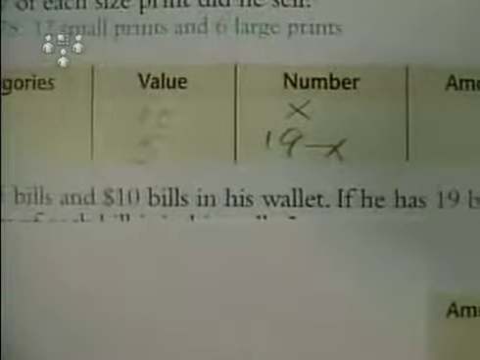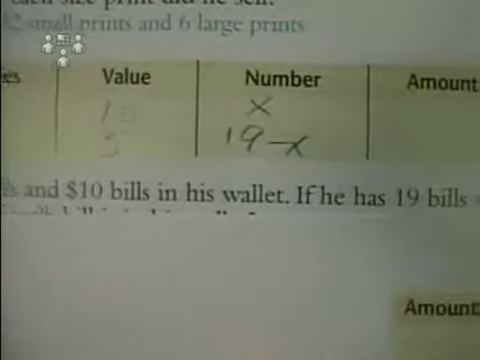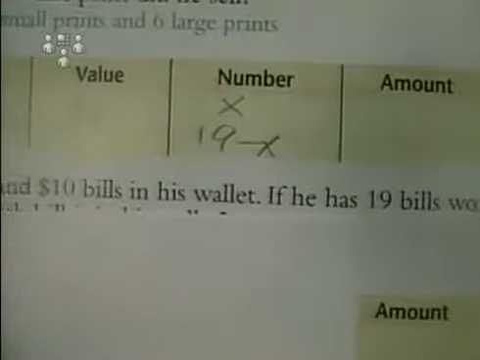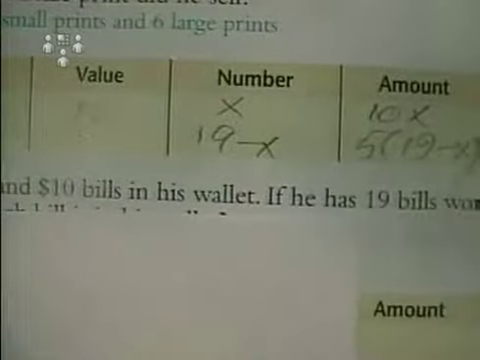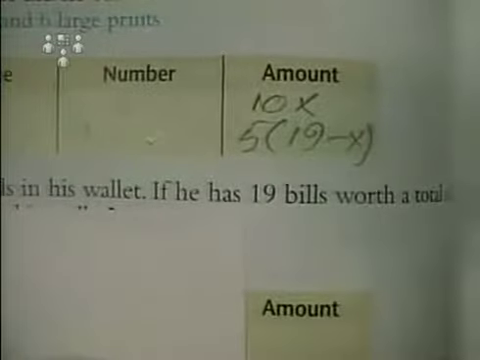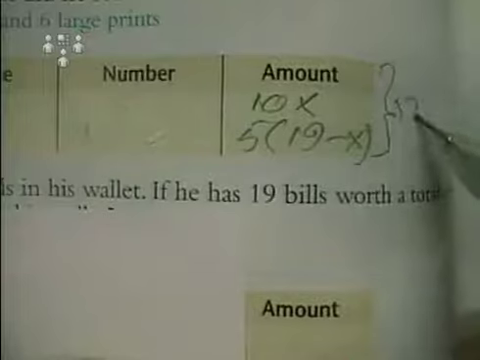Okay, if I move that over, now you can see the 10. And then that's disappearing like a ghost. But I'm going to have a 10X here for the amount. And here I have a 5 times a 19 minus X. And then this total, I could come here and say that's 125.